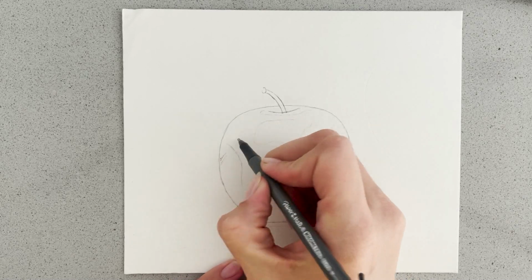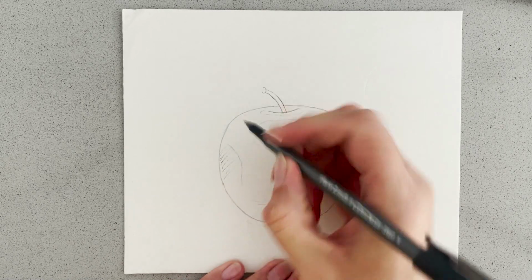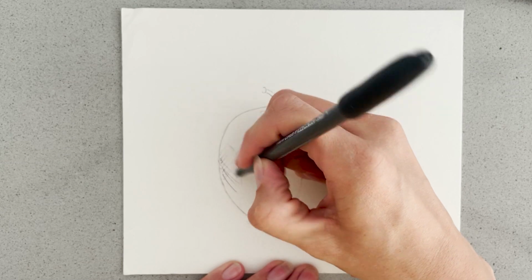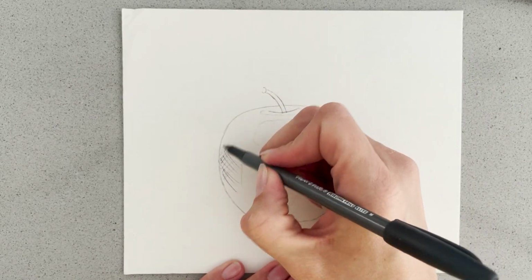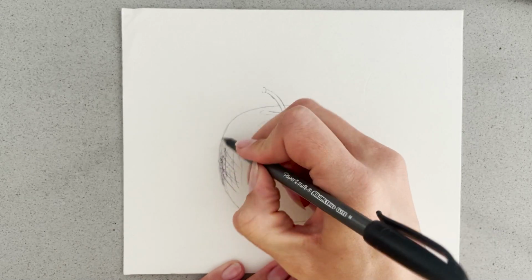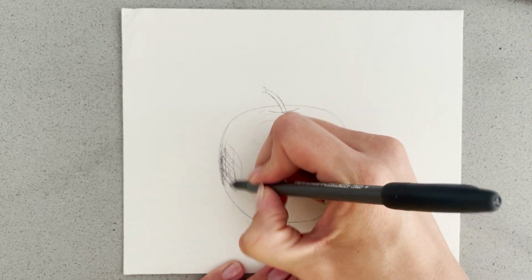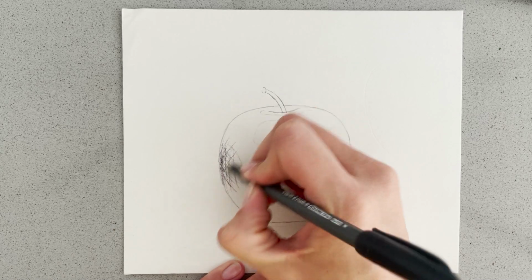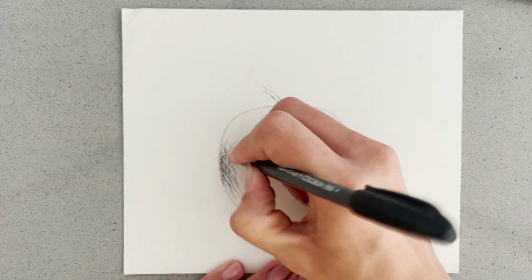Hi guys, today I'm going to demonstrate how to apply my scribble technique to an actual subject matter. If you haven't already watched my introductory video on how to do cross-hatching and you're new to this technique, I would strongly recommend that you check it out first, as there are a lot of tips that will be really helpful just to get you started.